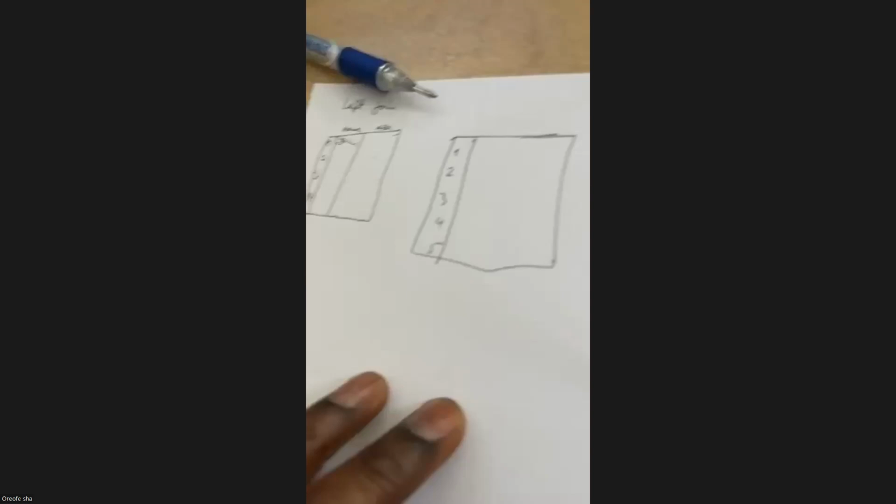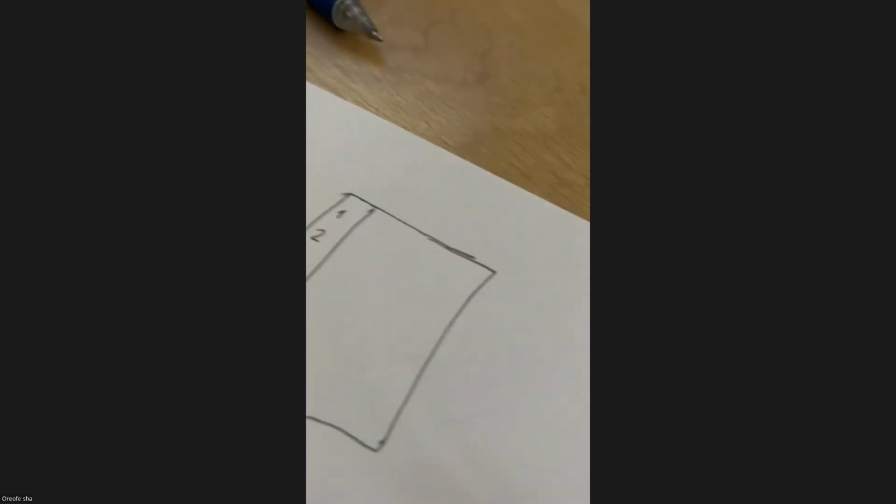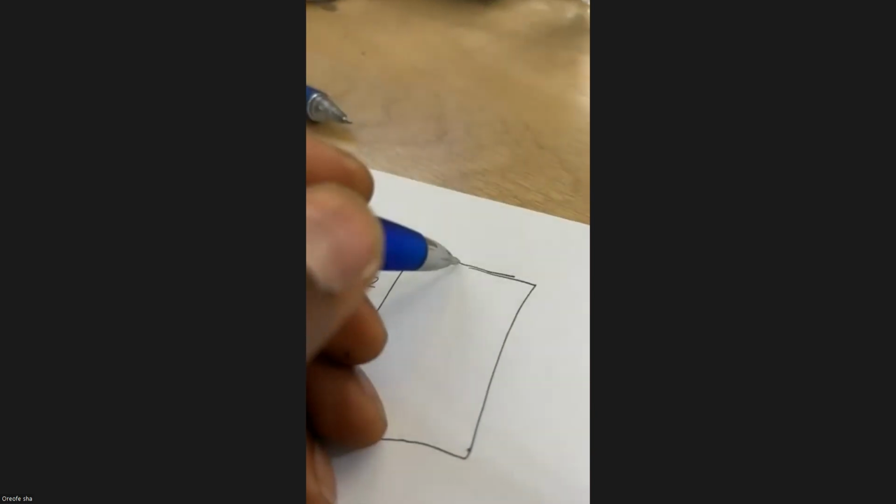Whatever. We'll just try like that. So this is a name table, right? This is a name table, and this one here is, let's say, an order table.